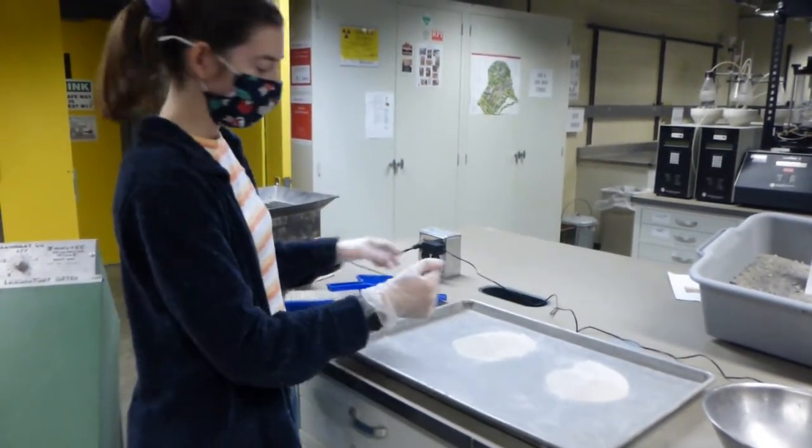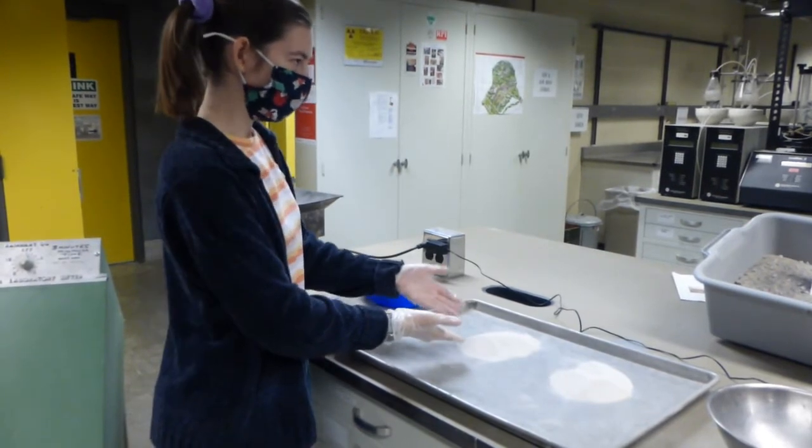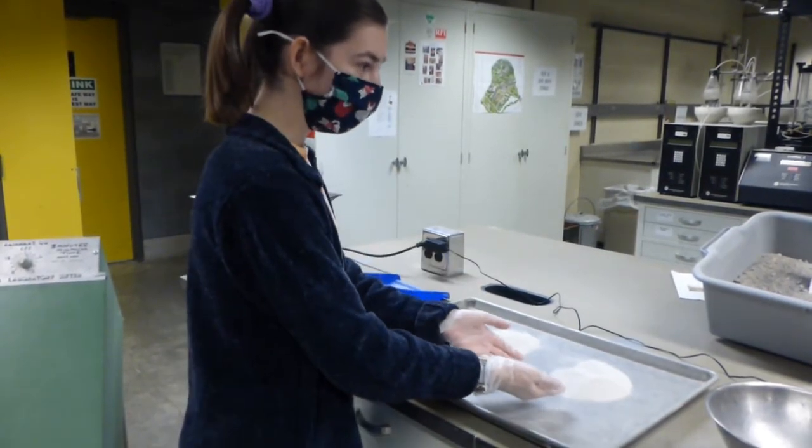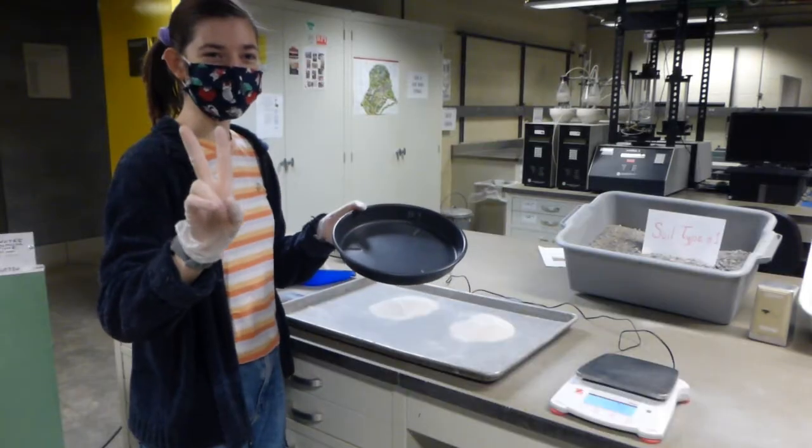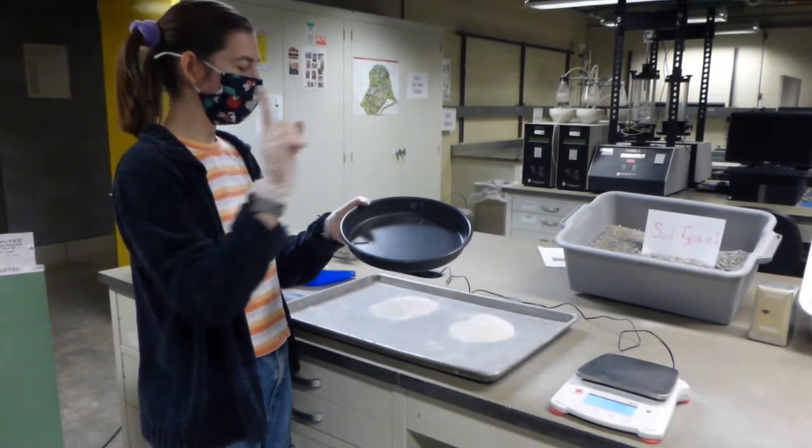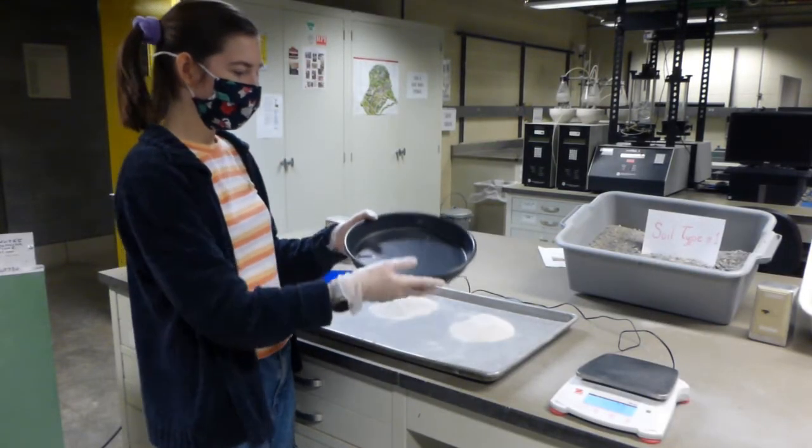So this is soil type 2 sample 1 and soil type 2 sample 2. And we're going to take soil type 2 sample 1 and weigh it in this pan.